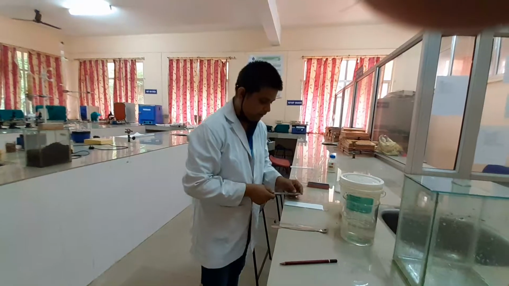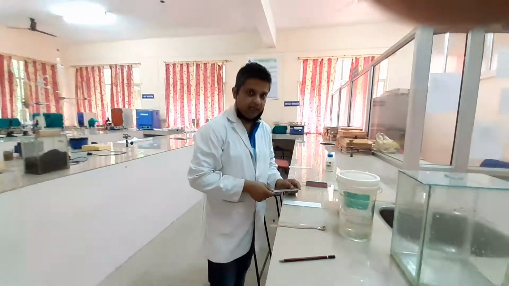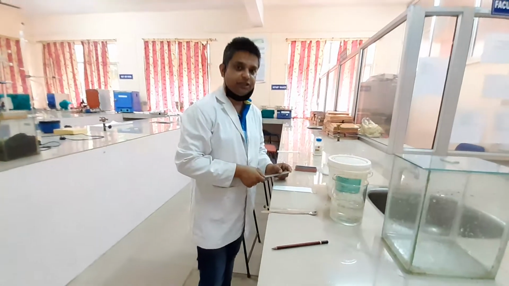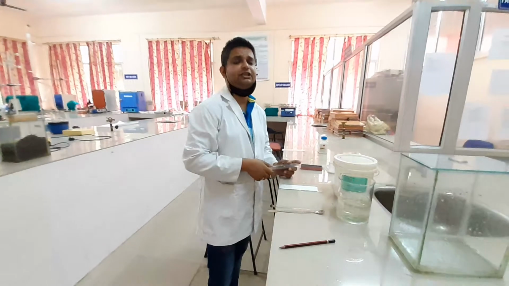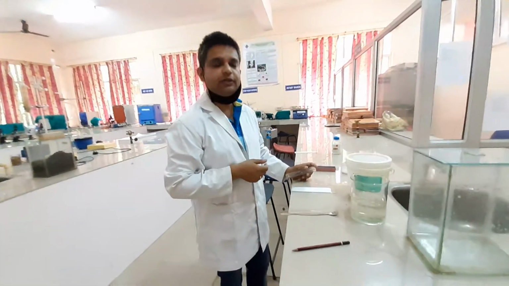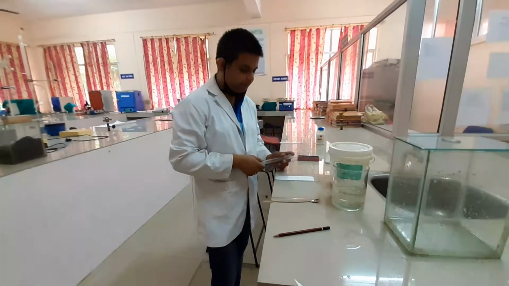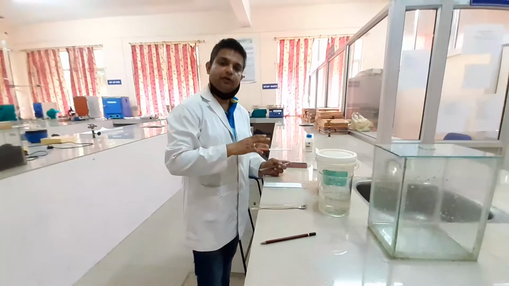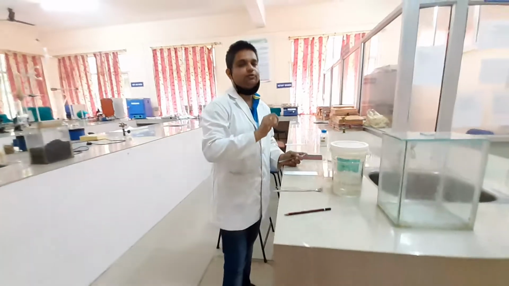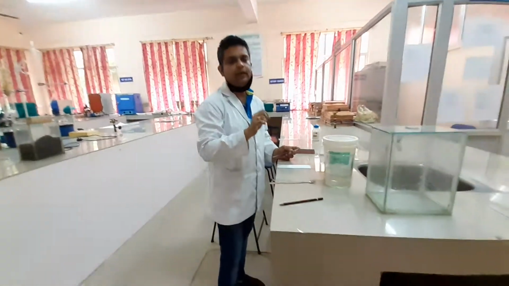Now the calculation of the Rf value. Rf value means the retention factor. Rf value is calculated by the distance travelled by the solute front divided by the distance travelled by the solvent front. Now the solvent front we already measured, it is 10 centimeter. So in the denominator it will always be 10.